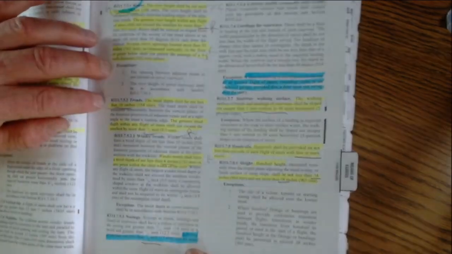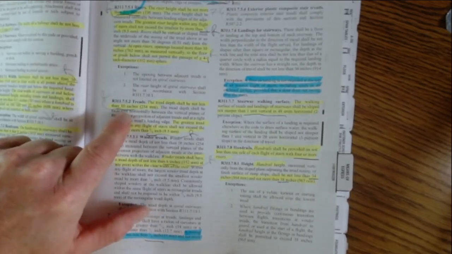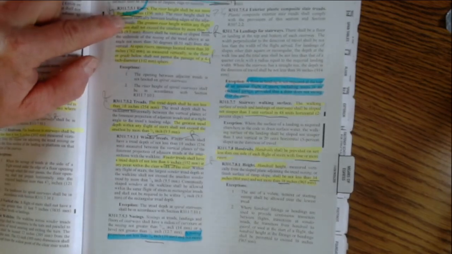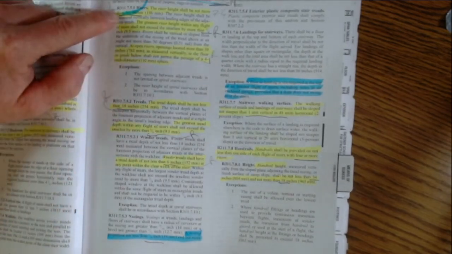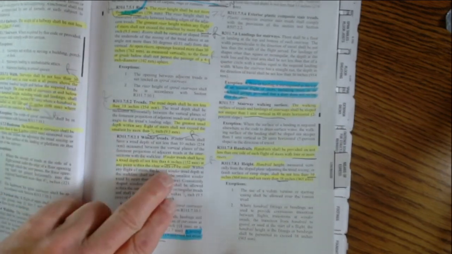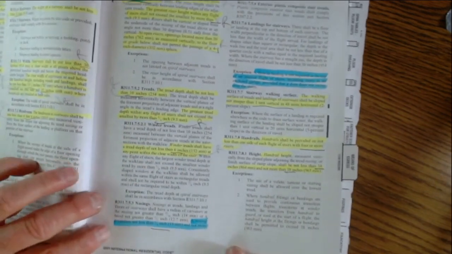So know the differences. Treads, rather than commercial, which is minimum 11 (you probably hear 7-11 everywhere), residence is 7 3/4 and 10 inches. 7 3/4 is your riser height. 10 is your tread depth. Winder treads, it's 6 inches minimum depth. Just keep that in mind. They'll ask you about that.